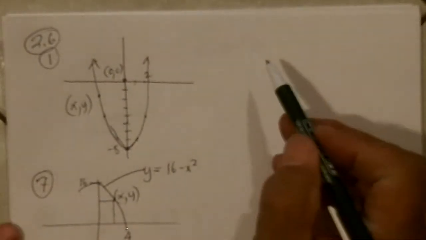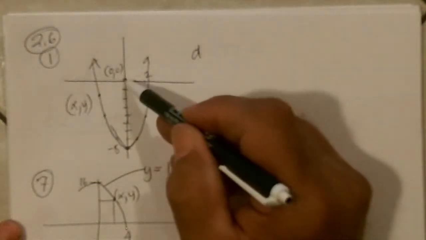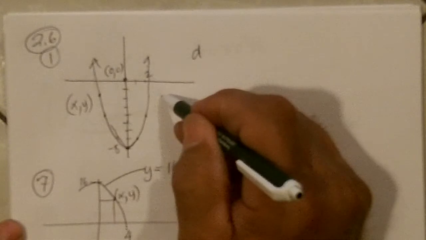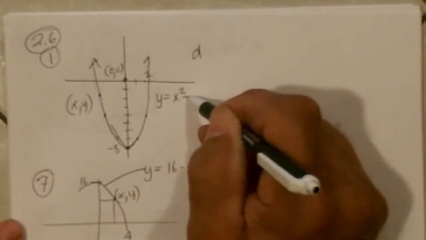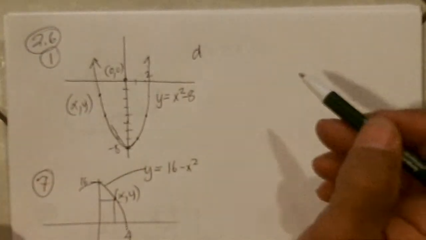2.6, we're supposed to write an expression for the distance between the origin and any point on this curve, which was y equals x squared minus 8. A parabola moved down 8. And they gave us that. I drew a graph of it.